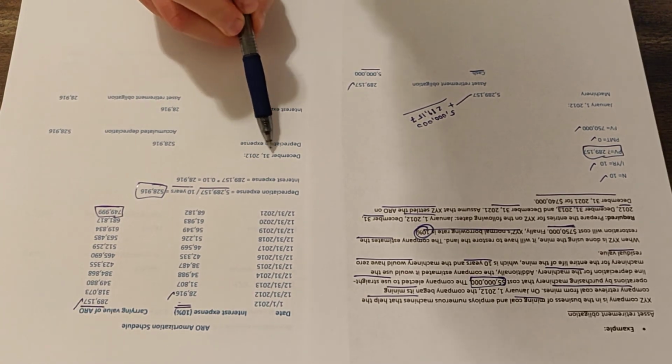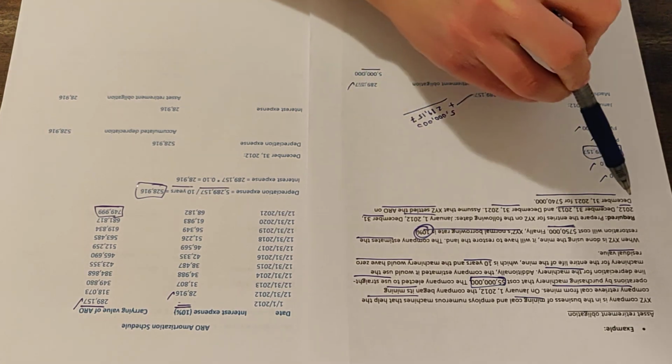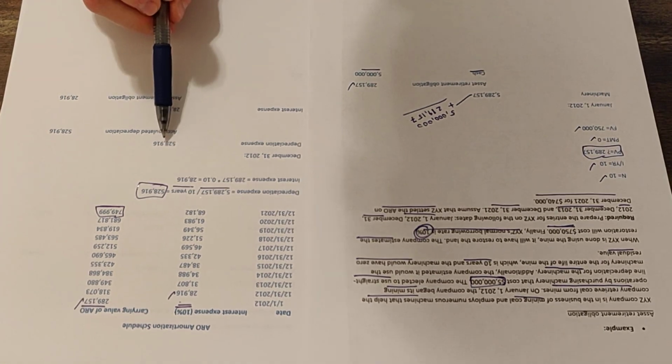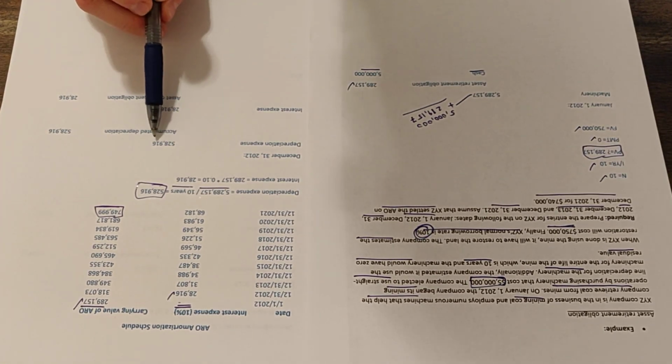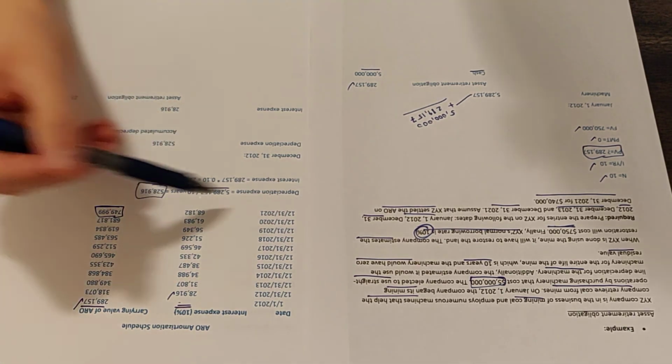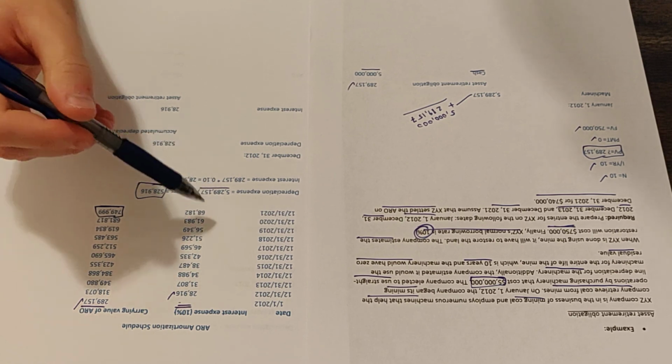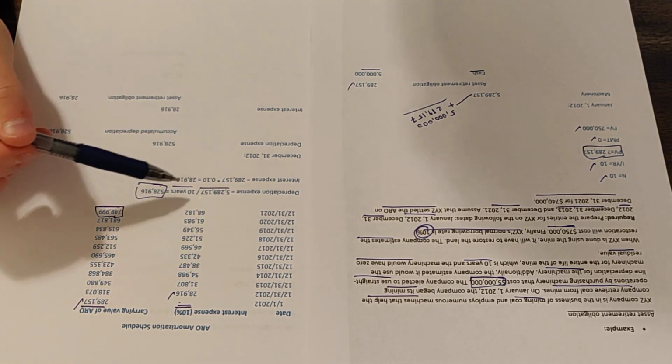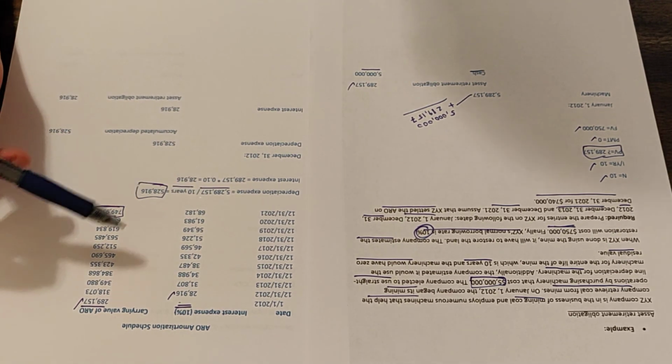So the first year, December 31, 2012, that's our first end year entry. Depreciation expense, debit $528,916, accumulated depreciation credit $528,916. Again, the depreciation expense is coming from here. It's just basically the carrying value of the asset divided by 10 years. Because there's no residual value, we're doing straight line.